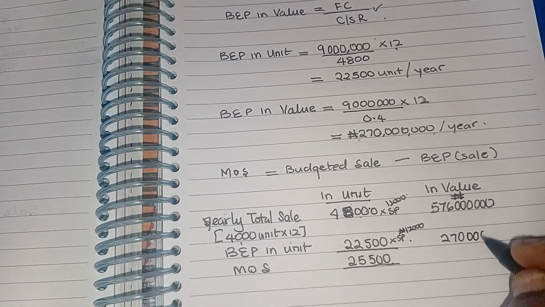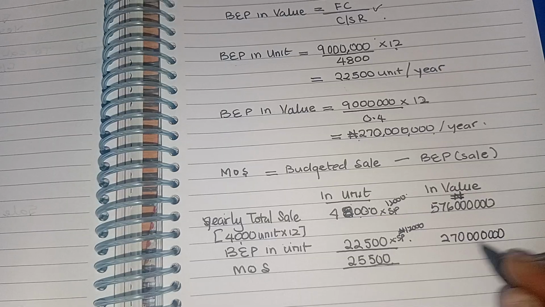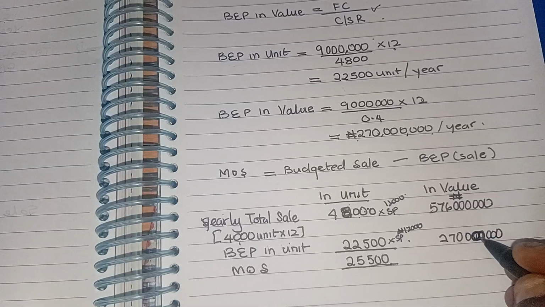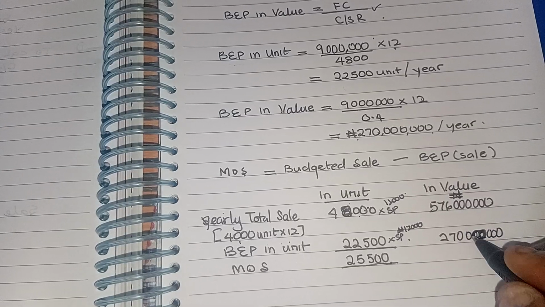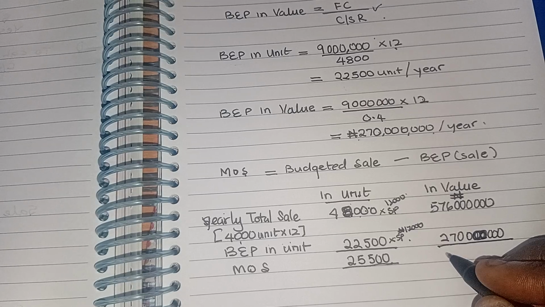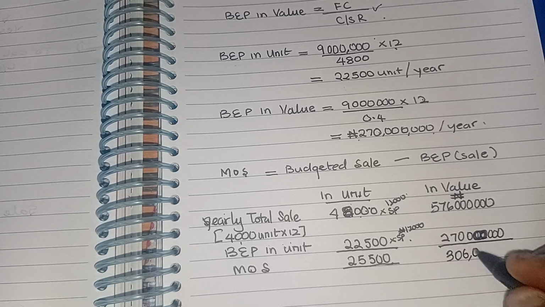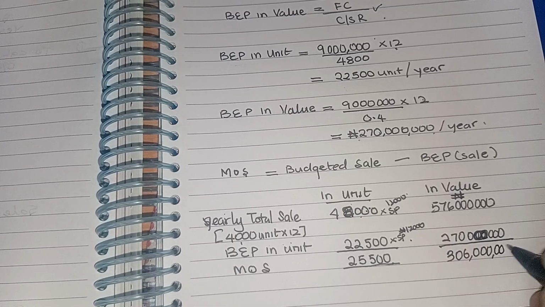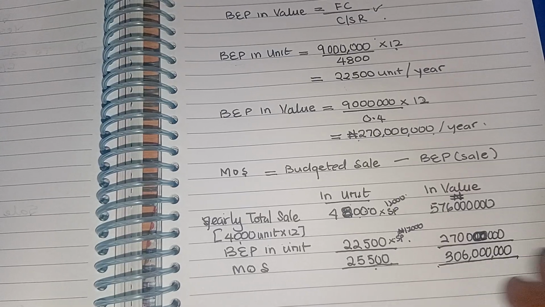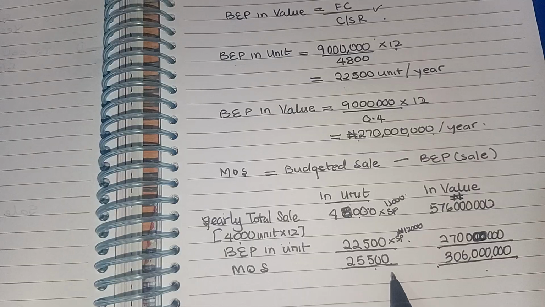That's in value. That's the break-even, where there is no profit or loss. Sorry for this stupid mistake. Then the difference is 306 million, so that's the margin of safety in value.